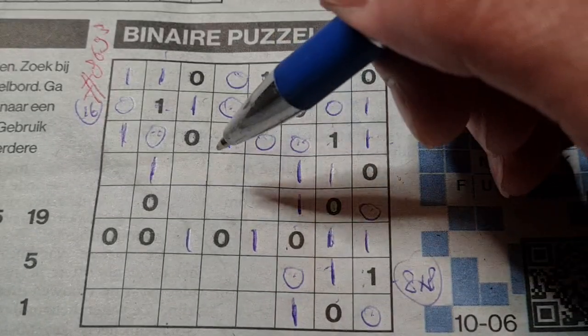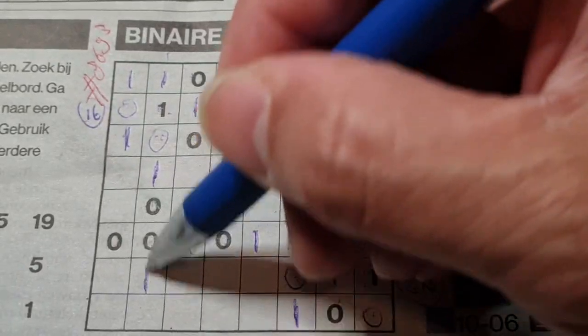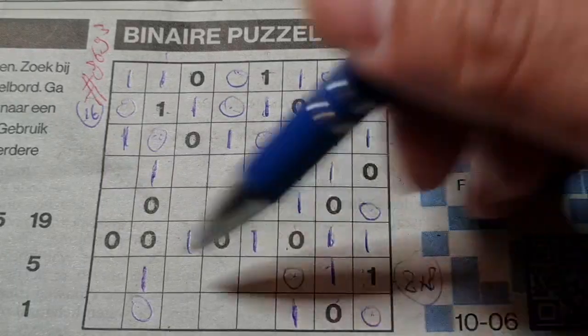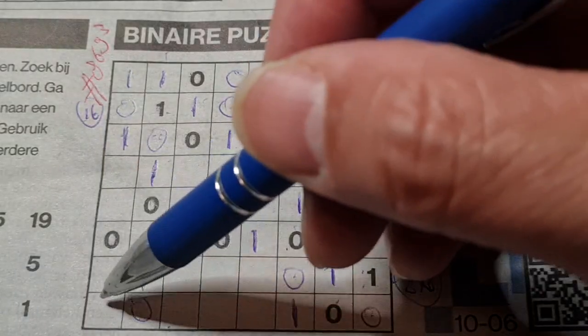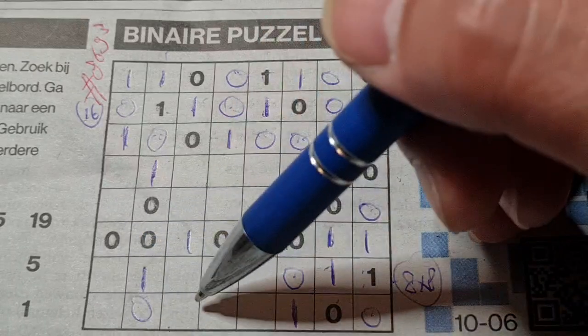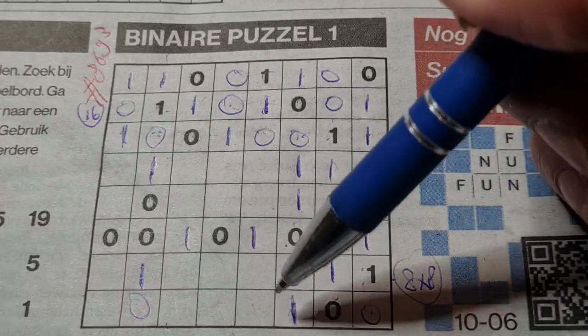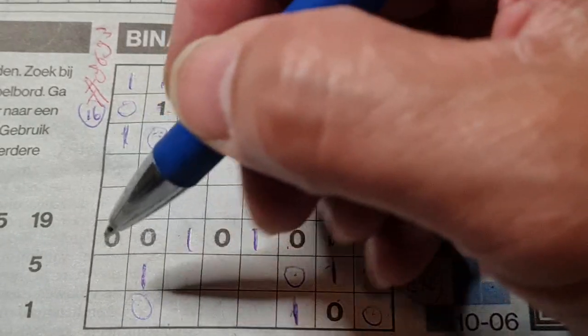Then we need a double O, here 1, there 1. 4 ones we have here, so the rest are O's. Well, we have here 3 O's. I cannot place the 4th O there, otherwise we have here 4 ones in a row. Not allowed, one of the rules. That box should be a 1 then.